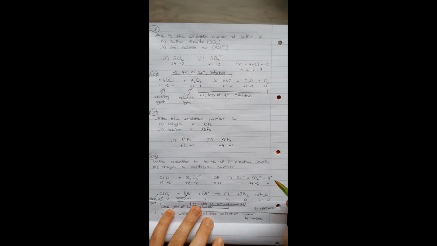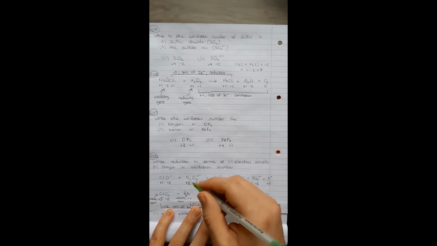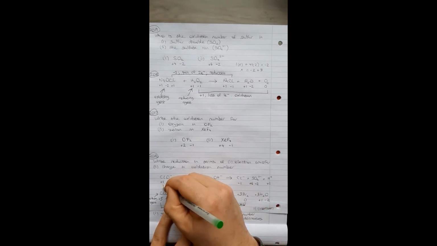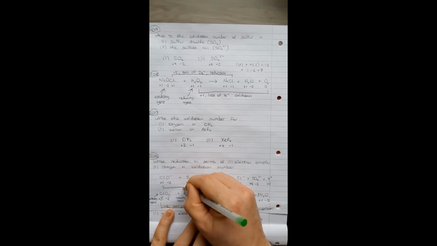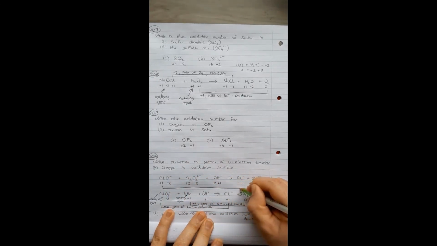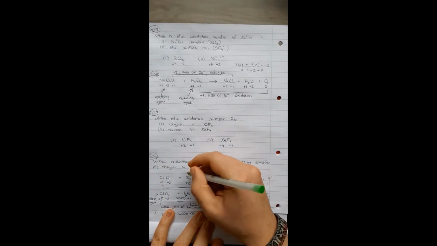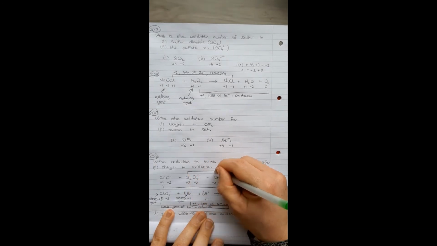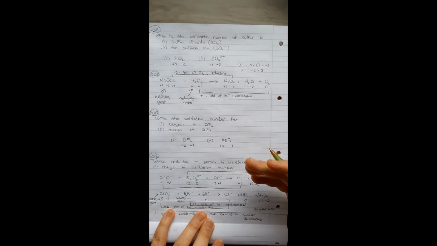If we look at the top one, okay, again, same idea. What changes going from left to right? So one thing that changes is the chlorine. And the other thing that changes is the sulfur. As you do more of these questions, you'll see that it's always the same sorts of guys that are changing. So chlorines, sulfurs, bromines, oxygen sometimes.